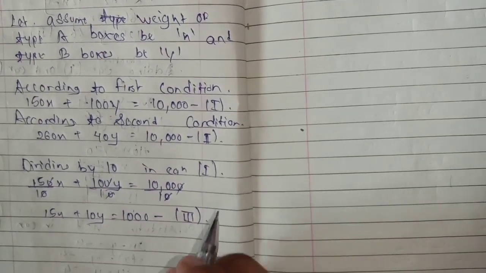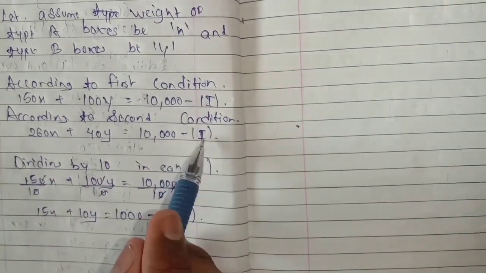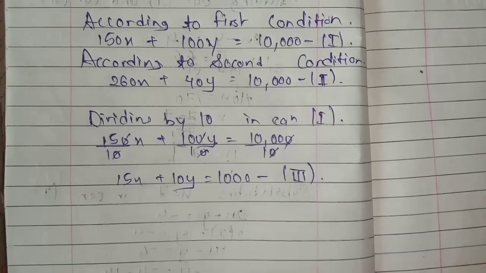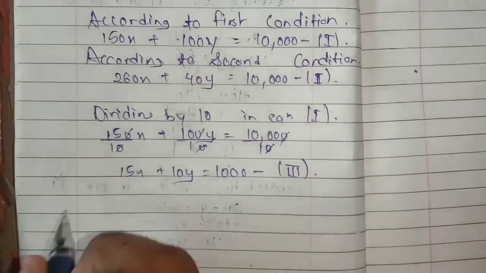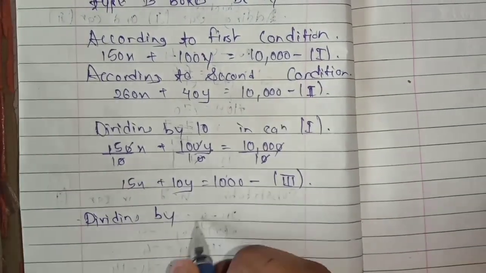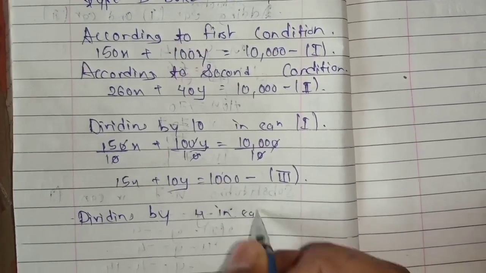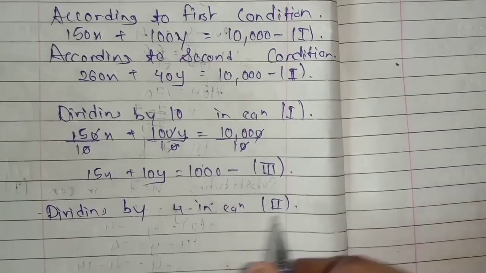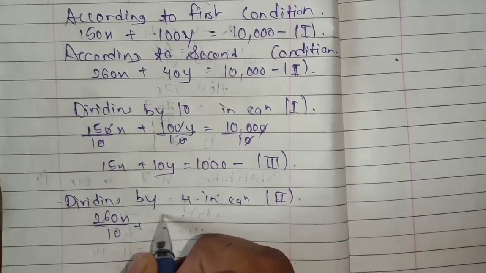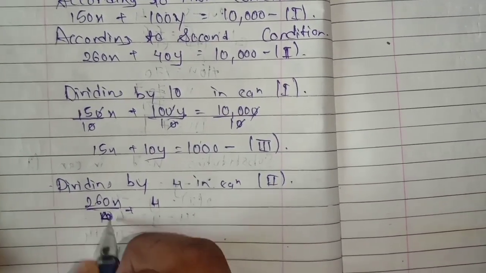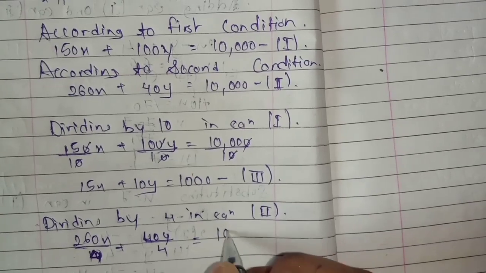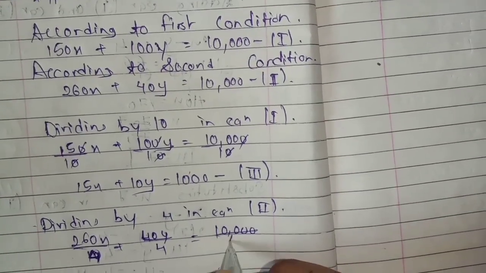In equation number second, I will divide by 4. So dividing by 4 in equation second, 260x divided by 4, 40y divided by 4, and 10,000 divided by 4.